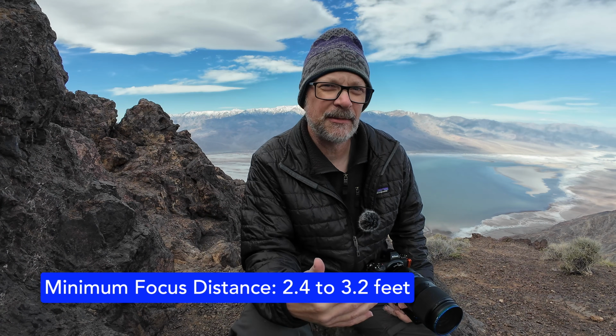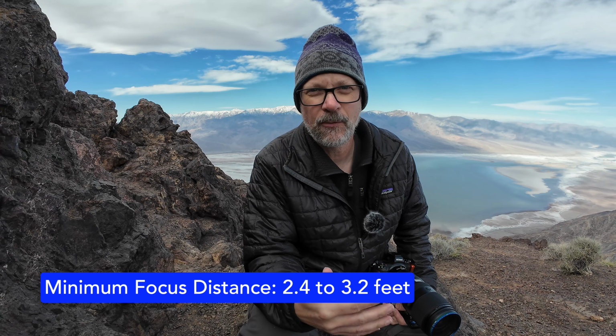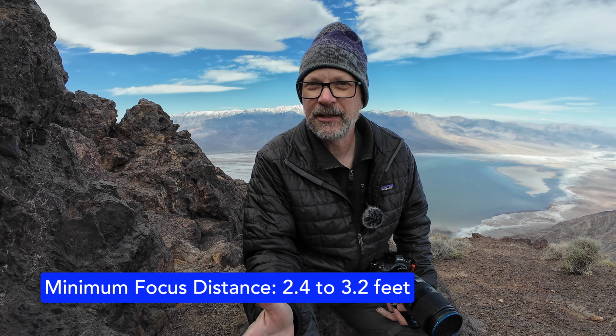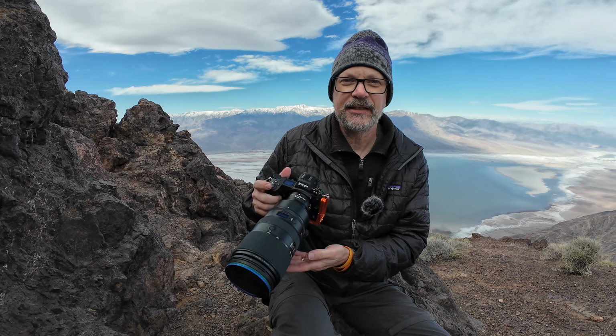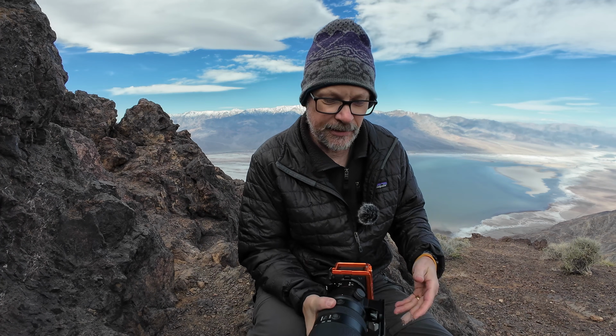So that minimum focusing distance actually started to become a little bit of a problem when I was out. I would usually have to switch into a lens that had a better minimum focusing distance. Whereas the Nikon 100 to 400 has a minimum focusing distance of 2.4 to 3.2 feet, depending on your focal length. That allows me to, for example, here, I can potentially use this to do a small scene against this rock and then immediately turn around and shoot this overlook without needing to switch lenses. And as I started to get more and more used to those small scenes and the 100 to 400 element and really starting to use that more, that became a bigger issue for me.